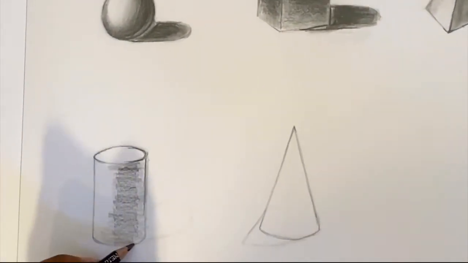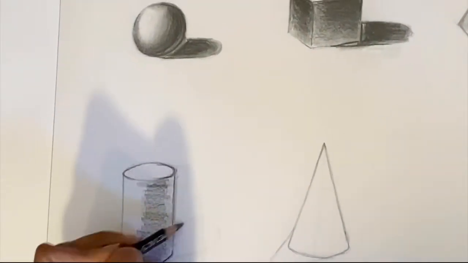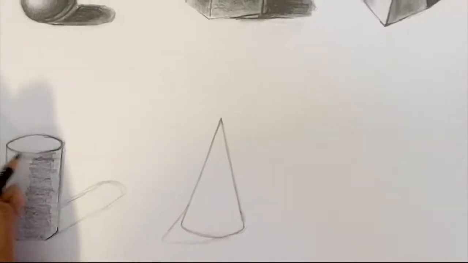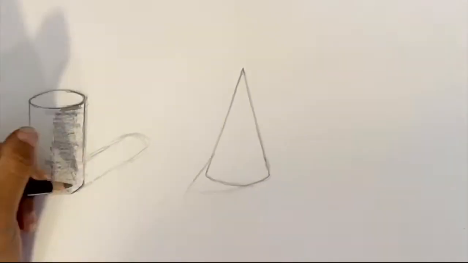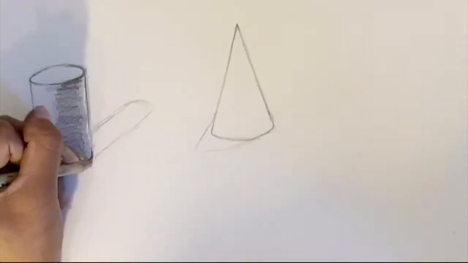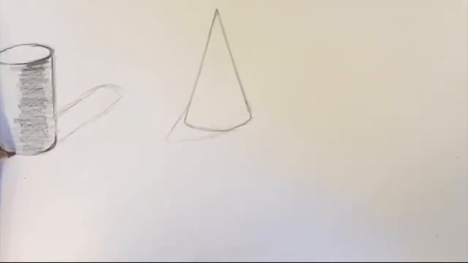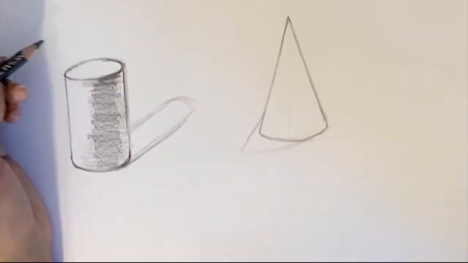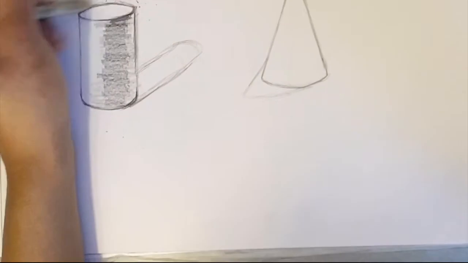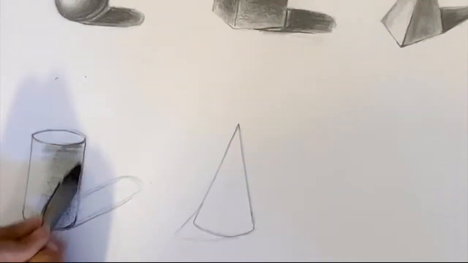Now let's talk about our reflected light, which I don't believe we went over in our last lesson. Reflected light is when the light is reflected onto an object from the surface it sits on. White or shiny surfaces reflect the most light. Dark or black surfaces reflect the least amount of light. In my shadings, you will see small hints of reflected light towards the bottom of my objects.